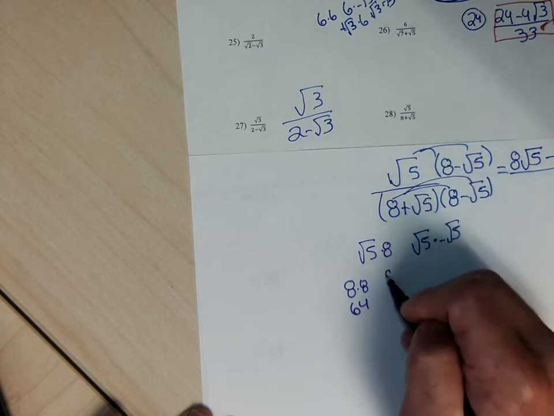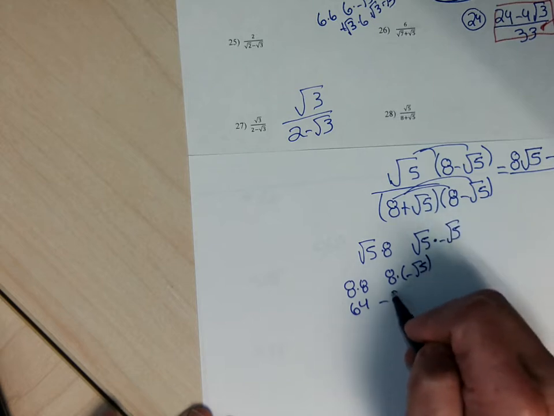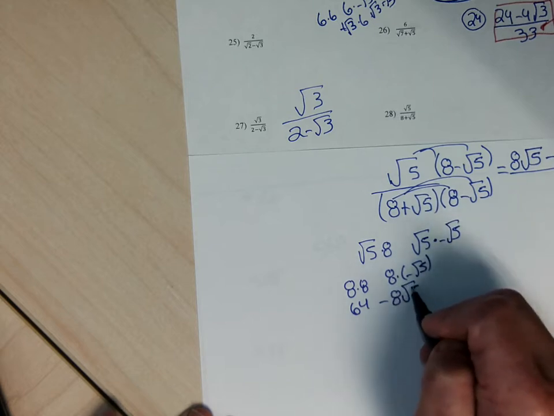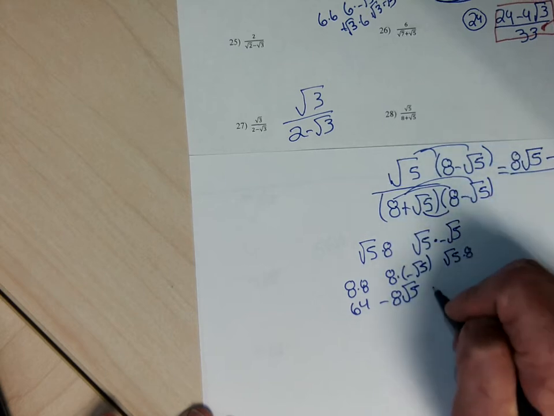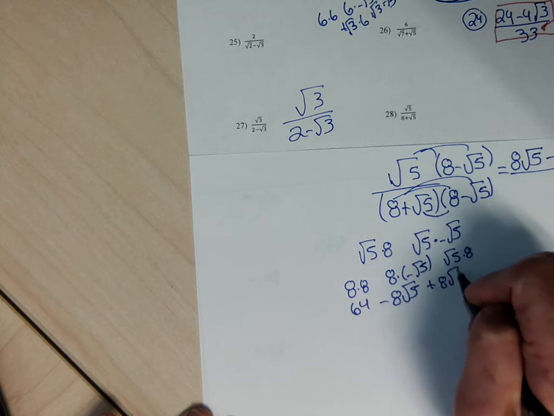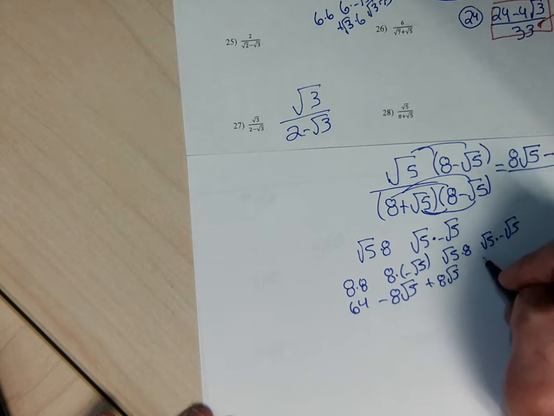I do 8 times minus rad 5, which is a minus 8 rad 5. I do a rad 5 times 8, which is a plus 8 rad 5, and a positive rad 5 times a minus rad 5. That's a minus rad 25.